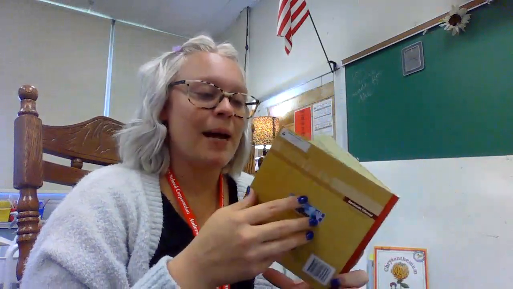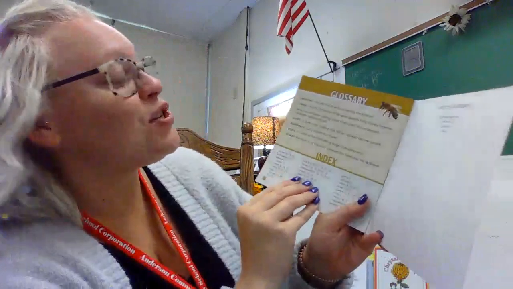So these bees might be a hassle to a lot of us because they are kind of scary and it hurts if you get stung, but they also do a lot of awesome things, and they help out farmers, so that's awesome, especially in Indiana because we have a lot of corn.